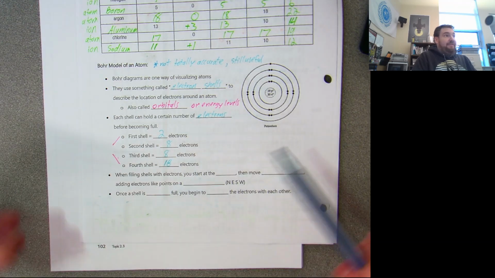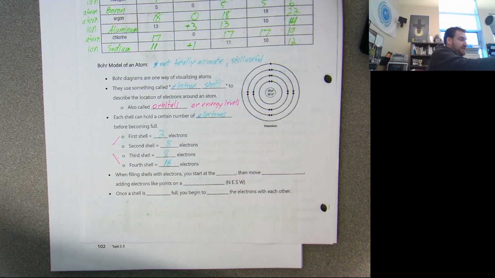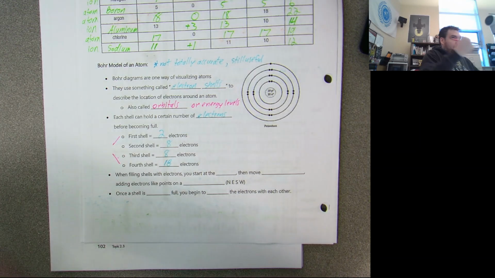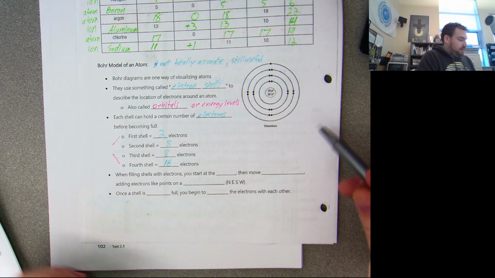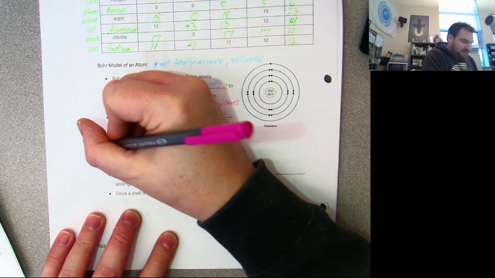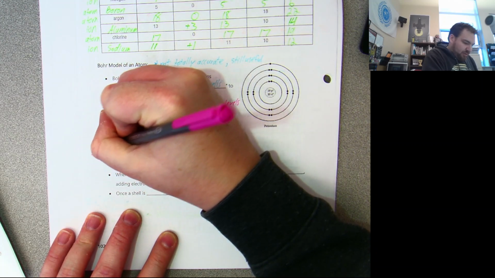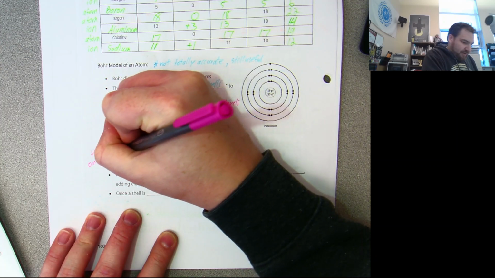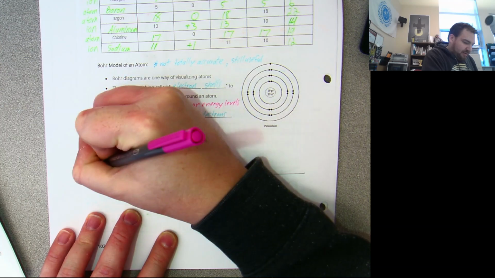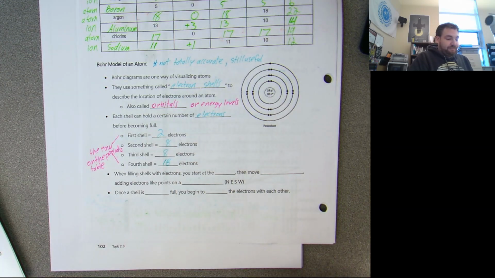So the shell you're in, the maximum number of shells comes from the row that element is found in. So these are the rows on the periodic table. The periodic table tells you what row you're in.